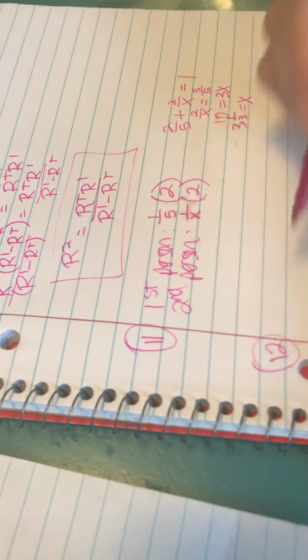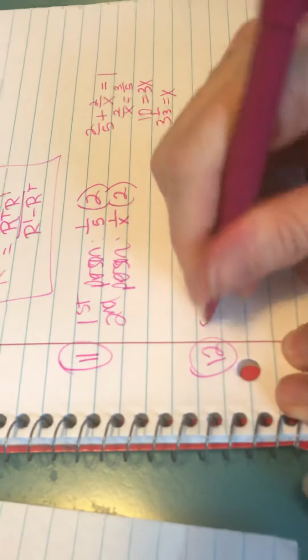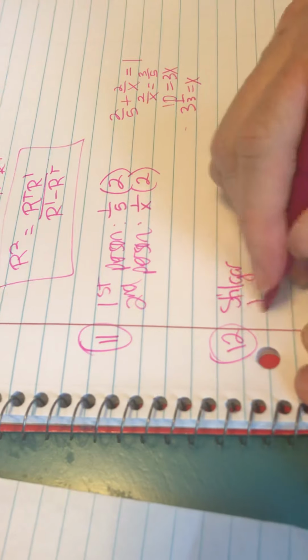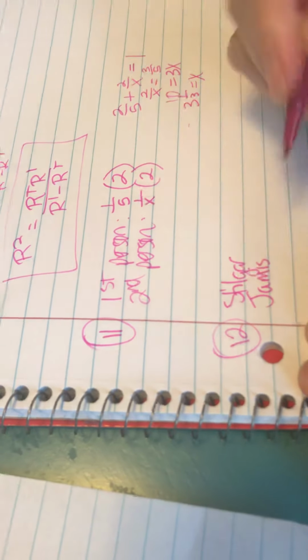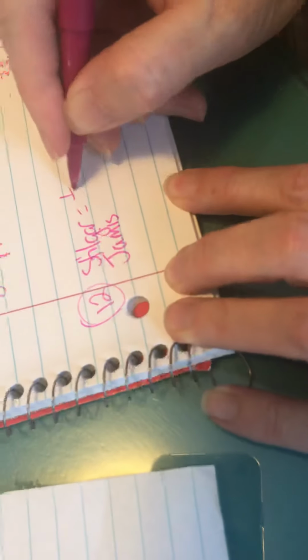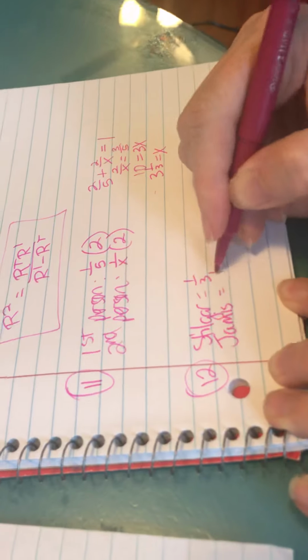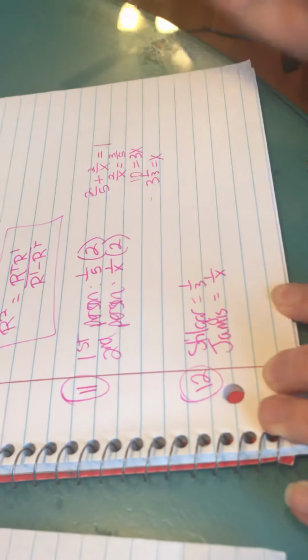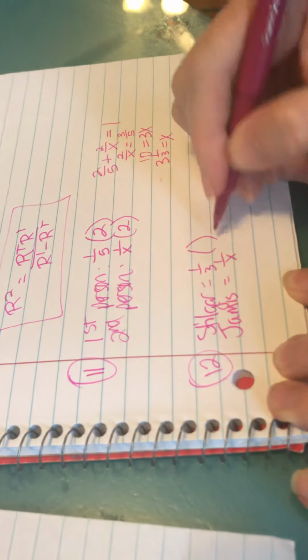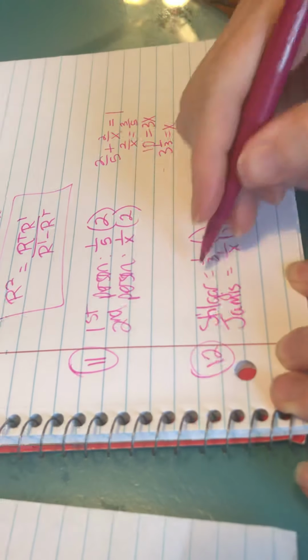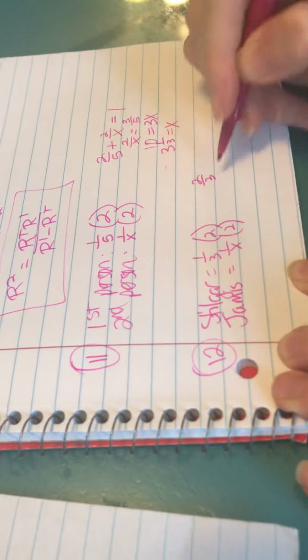Number 12. Same kind of thing. I don't know where these names came from, but there's Stilgar and Jameis. Stilgar can mow the yard in 3 hours, so that means he can do 1/3 of a job in an hour. How long is it going to take Jameis? So 1 over x, and together they can mow the yard in 2 hours. 1/3 times 2 is 2/3.